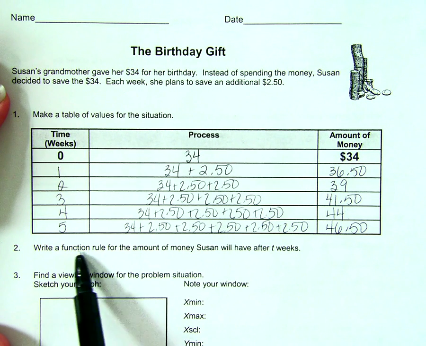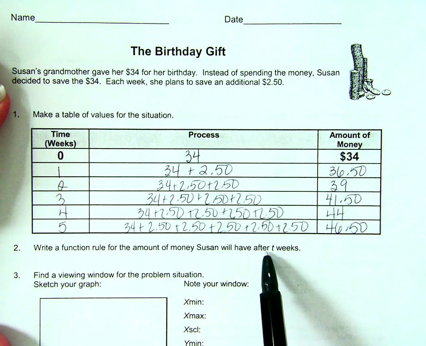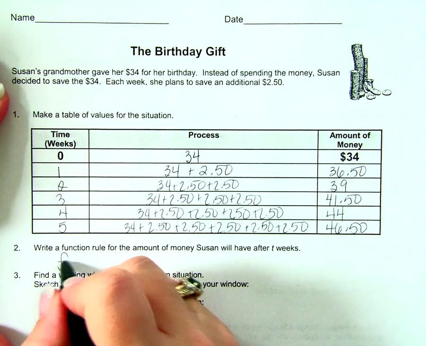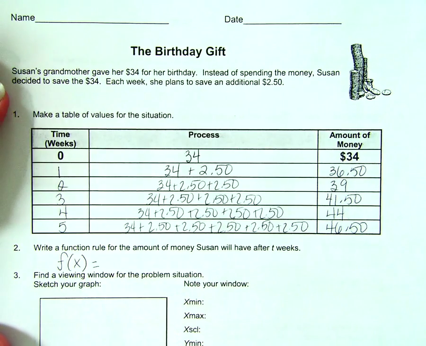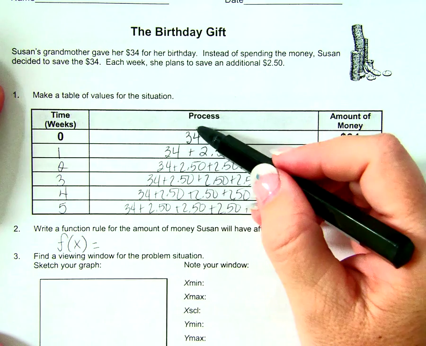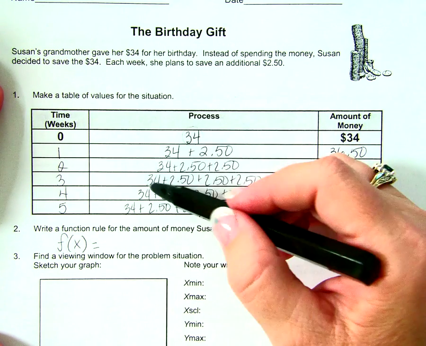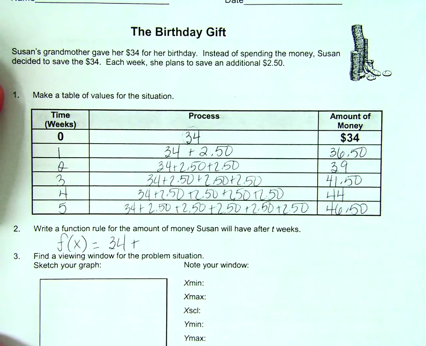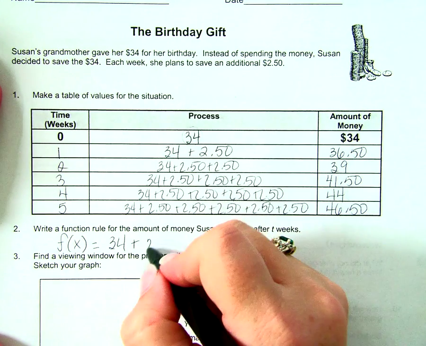Write a function rule for the amount of money she'll have after T weeks. Well, if it wants a function rule, how do I have to start it? F of x, right? Function rules are f of x. What did she start with? Wait, I have a 34 every time, don't I? So we start with 34, and then what? Plus 250.